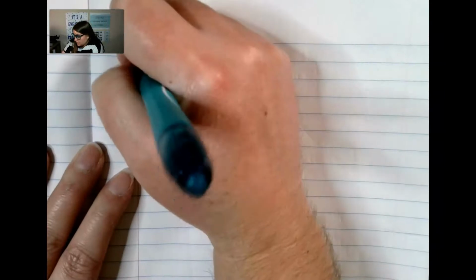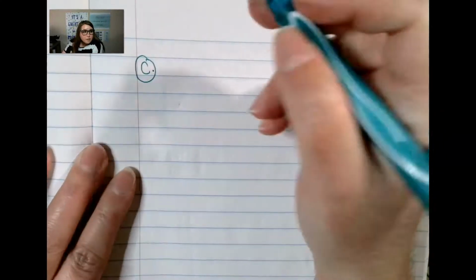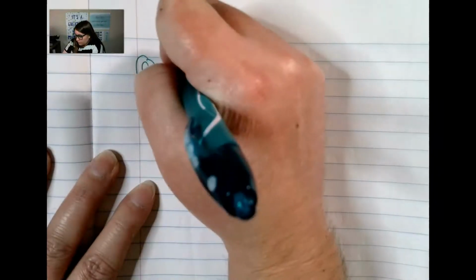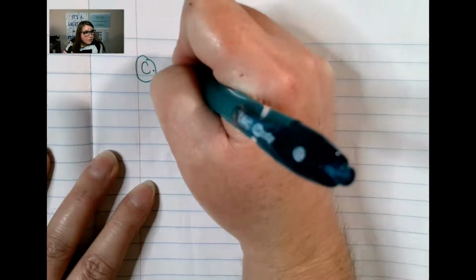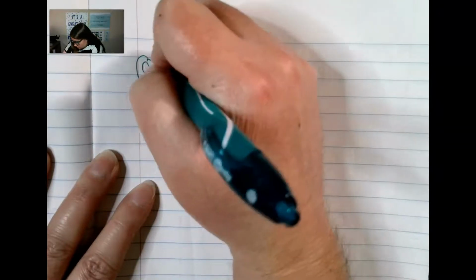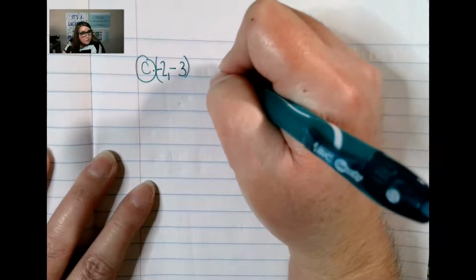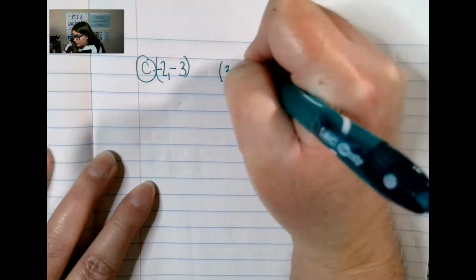Okay, so this example, I'm not going to draw a graph on this one. I'm just going to give you the ordered pairs. So in this example, we just have some ordered pairs. Our first point that we're going to look at is -2, -3, and then the second point, the second ordered pair, is 3, -3.